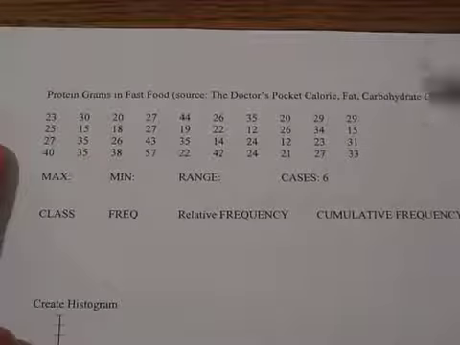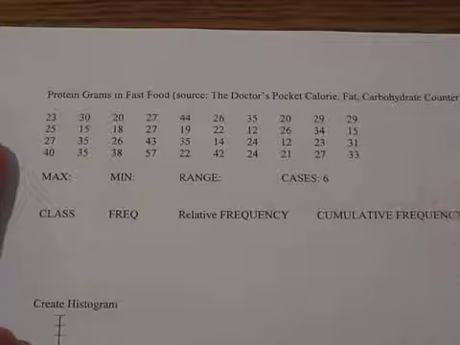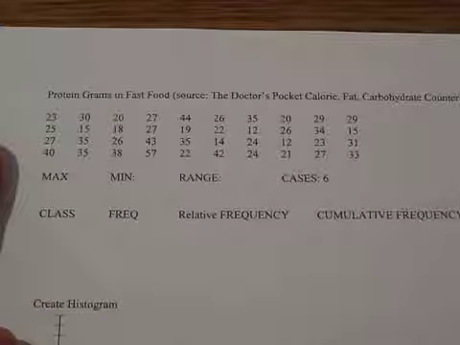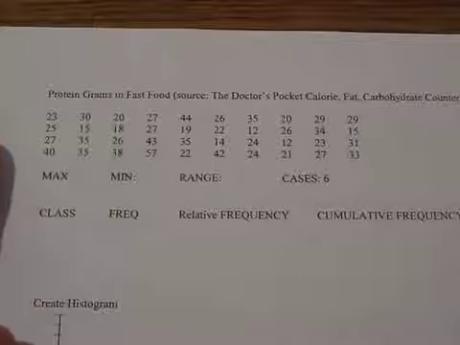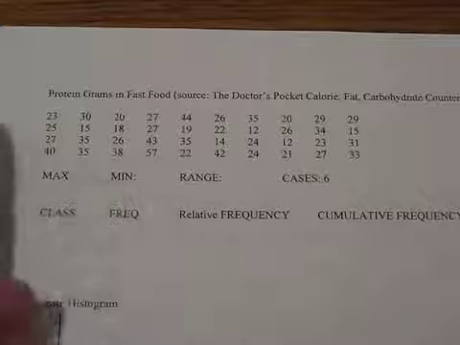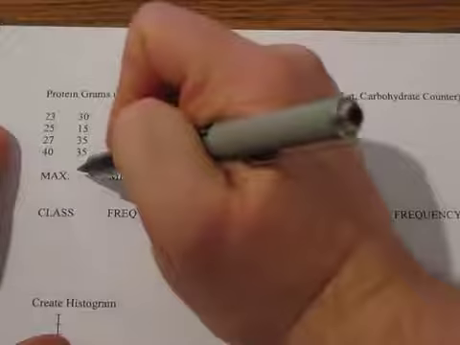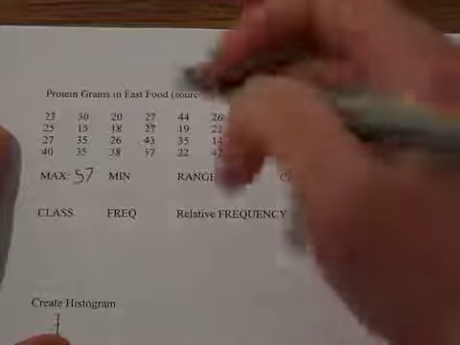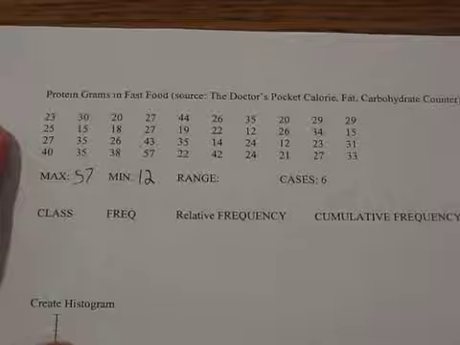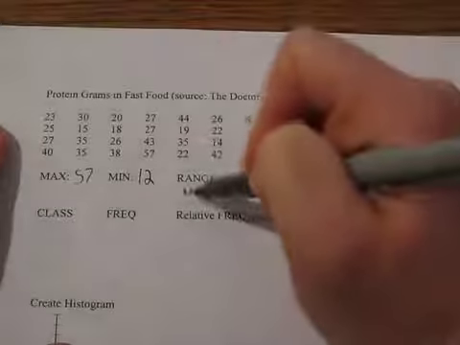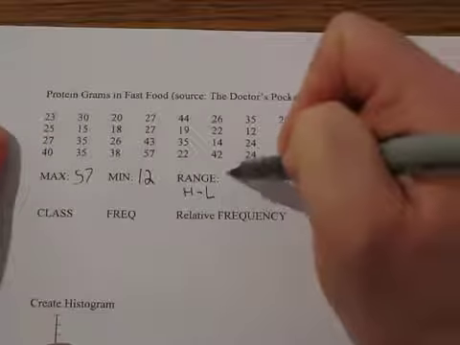Now they would use percentages with very large amounts of data, but what we have is kind of a shorter amount, and I misspoke, there is exactly 40 pieces, not 50 pieces of data here. So we'll start out by doing what we did on the previous video. We're going to look for a maximum, which in this case is 57. We're going to look for the smallest amount of protein in the fast food data, which in this case is 12. And the range between the two of them, or high minus low, is going to be 45.